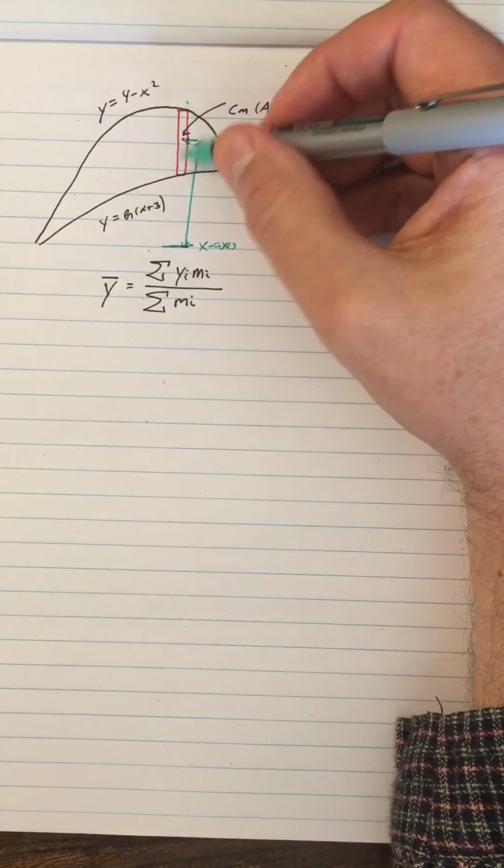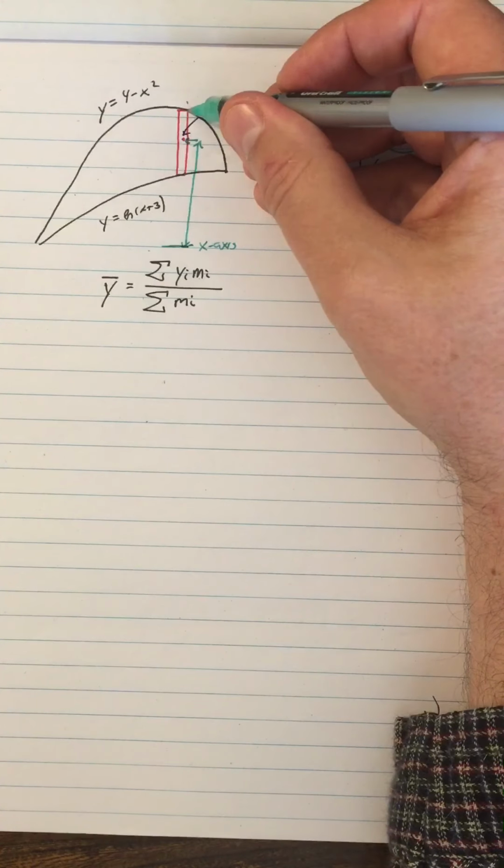The midpoint is y2 plus y1 over 2, the arithmetic average of the highest and lowest point. So in fact, that y sub i is equal to g of x sub i plus f of x sub i over 2. That's just the average of the two y-coordinates. That's going to be the center.